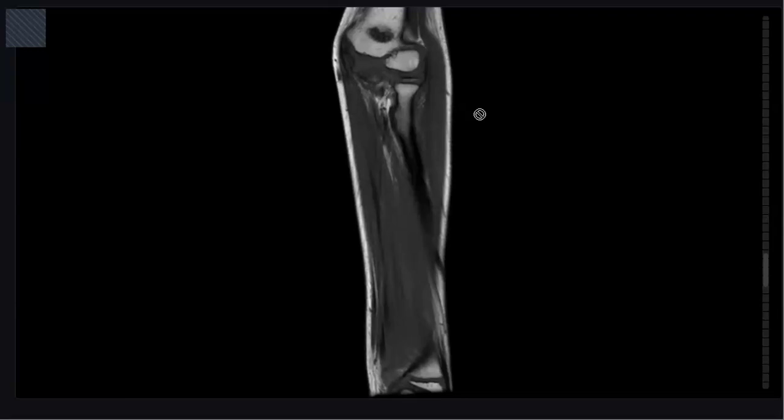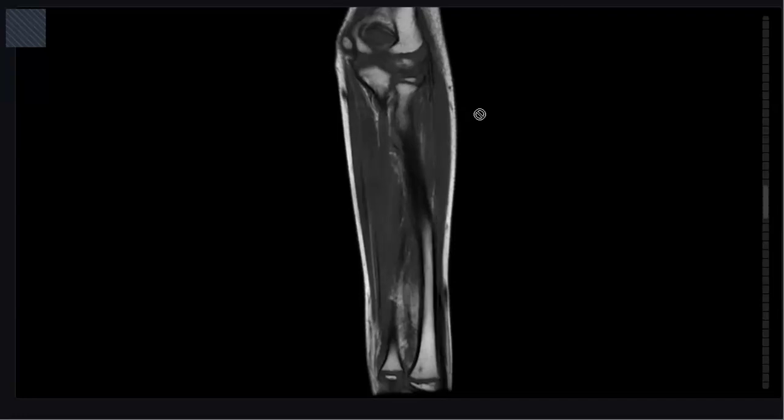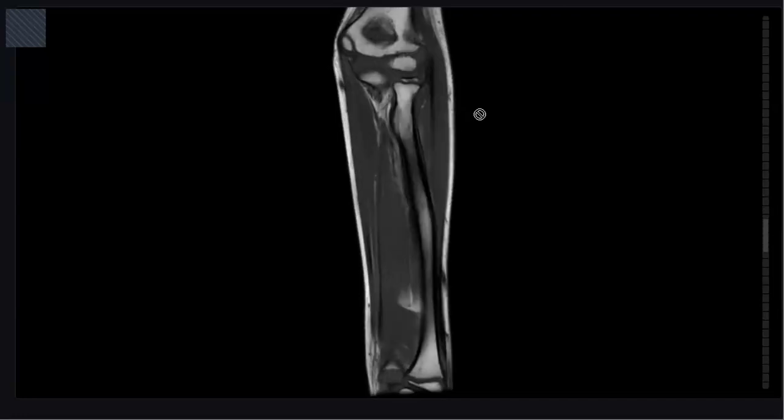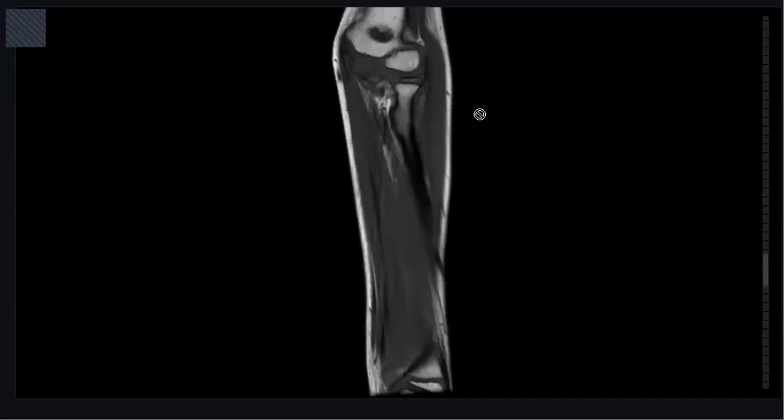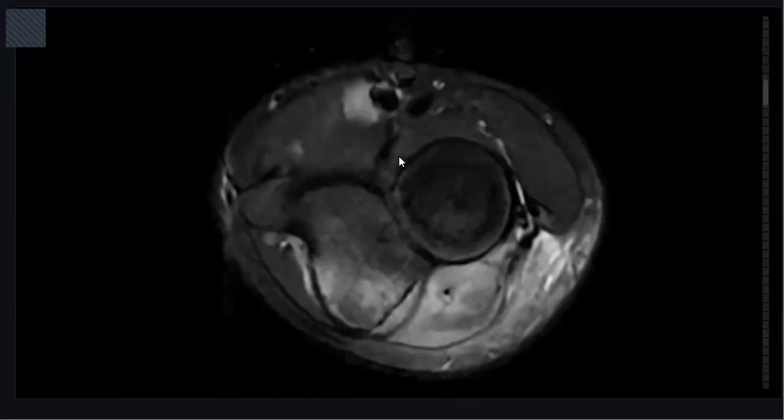No evidence of cortical breach in this view. You will confirm this finding in the axial images as well.